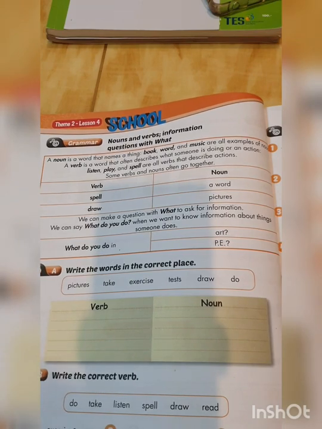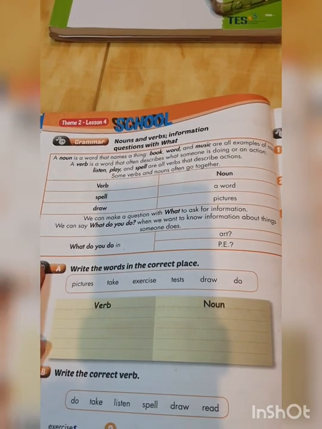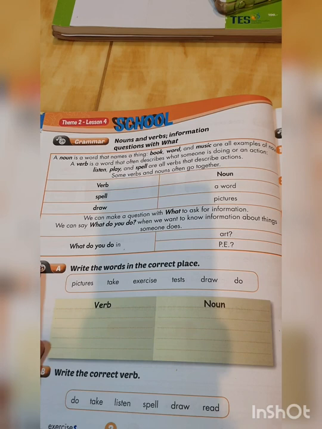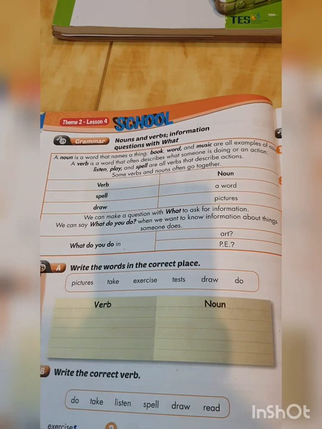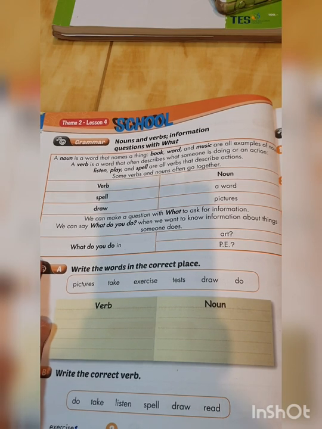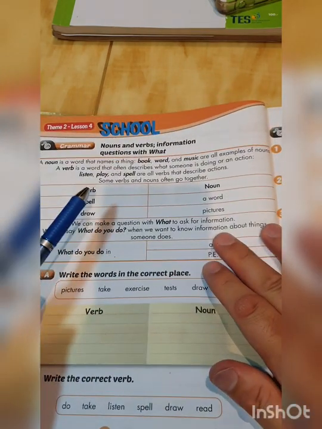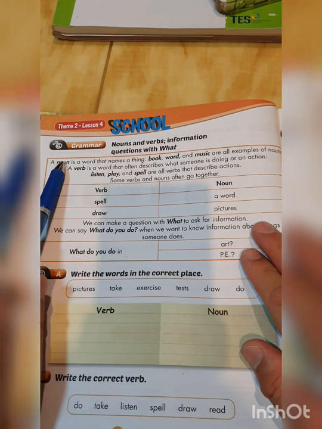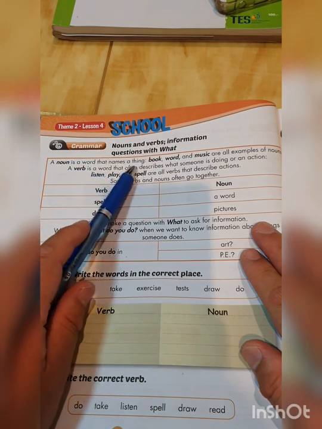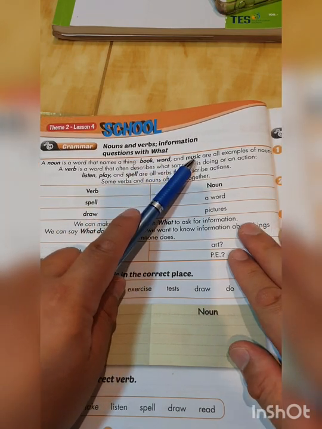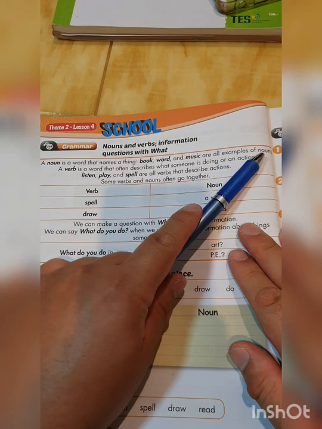Okay, so here we are on page 18 in the grammar book. So the unit is still the school unit. This part of this unit is focusing now on nouns and verbs, and information questions with what. So let's see if I can point while I'm reading. A noun is a word that names a thing, such as book, word, and music. They are all examples of nouns.